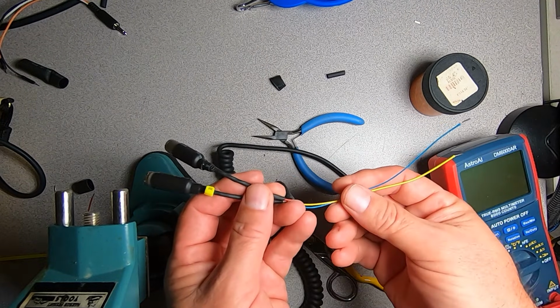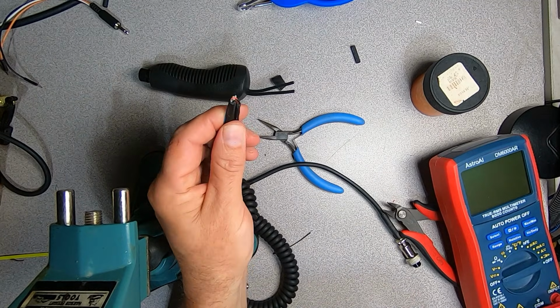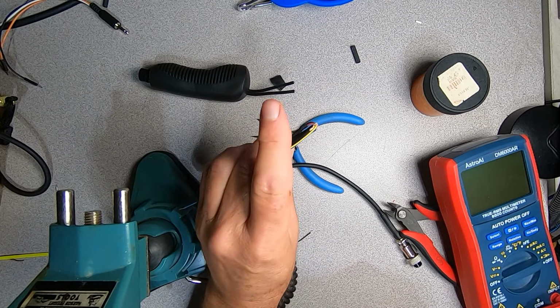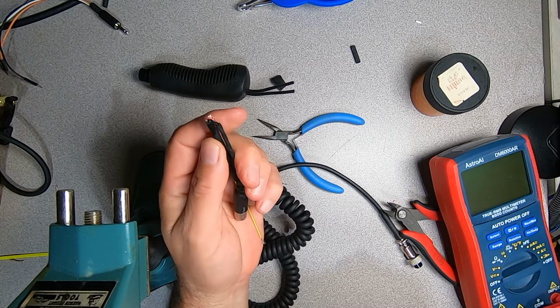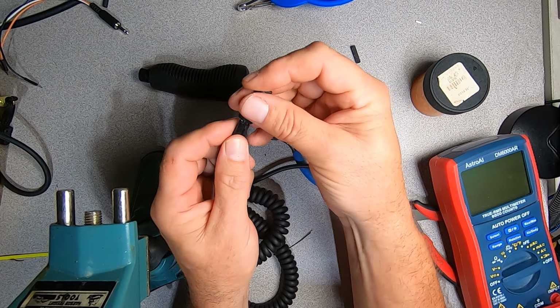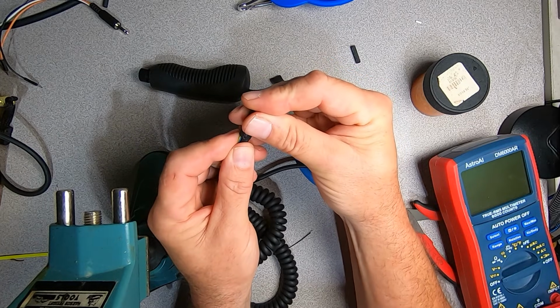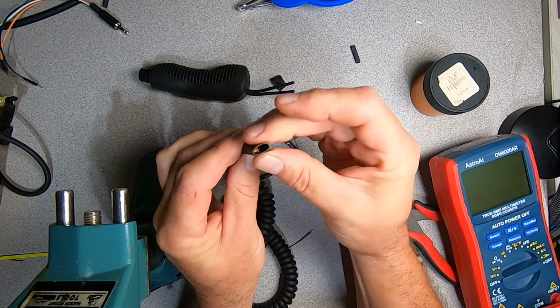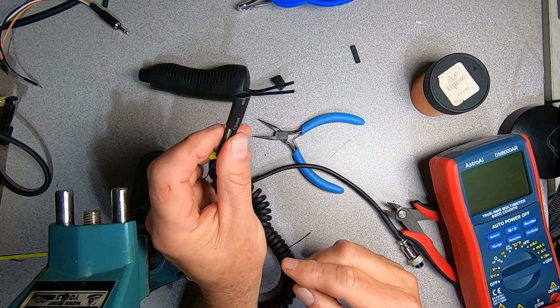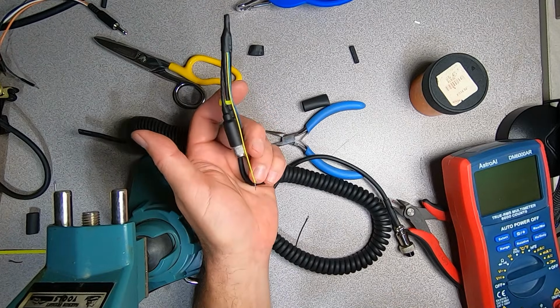Now we need to work on the push to talk. So now fold all your conductors over as shown. You have your push to talks on this side and your audios on this other side, or your headset interface. Take some 1/4 inch heat shrink and slide it over, and you're making a cap for the end of this connection here. Now when completed, you should have something like this.